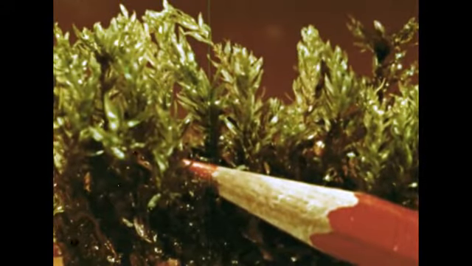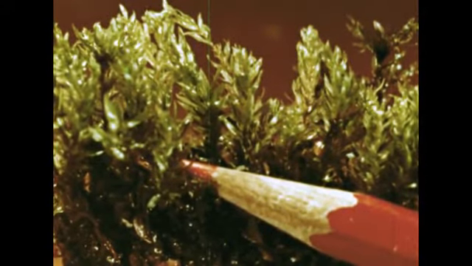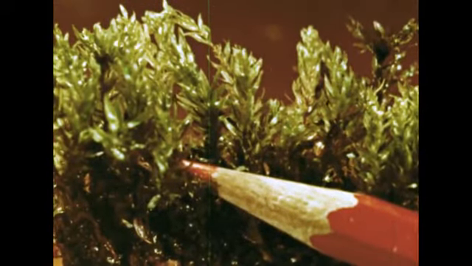The mosses are another group of simple land plants. They have adaptations which make them even better suited than the liverworts to the conditions of life on land.